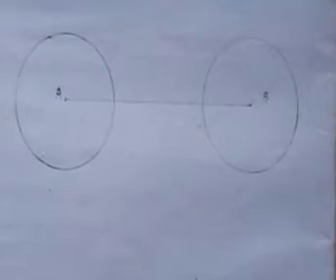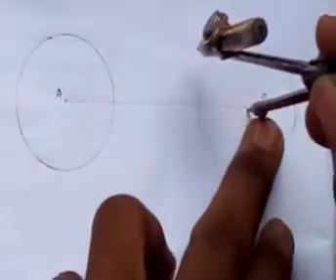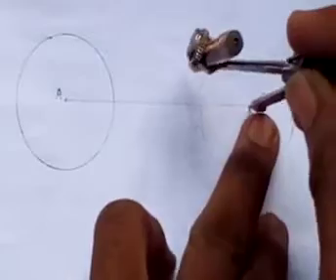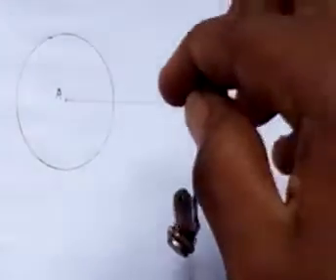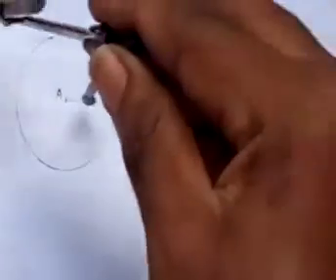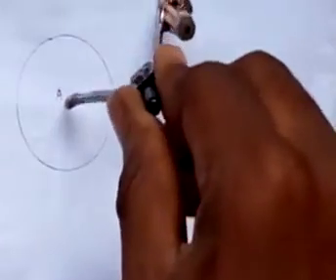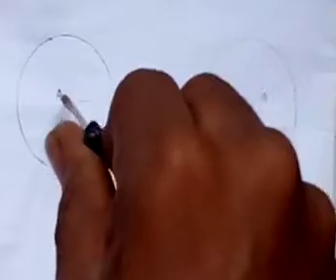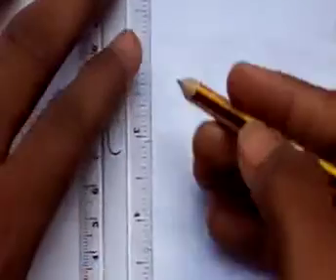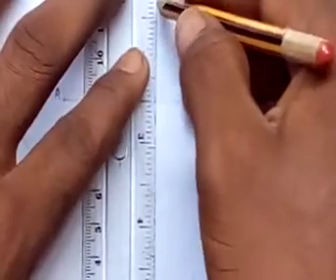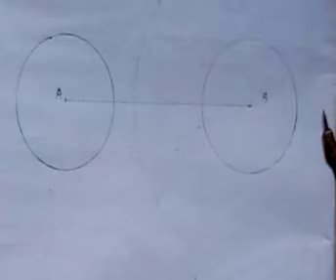Now the next stage is to bisect AB to give a point C. So this is how to bisect a line. This is the procedure. Open to more than half of the length, cut an arc upward and downward. Then we'll draw a line through the intersections, the upward and downward intersections. So at the end of the day, we'll have the bisector of AB.